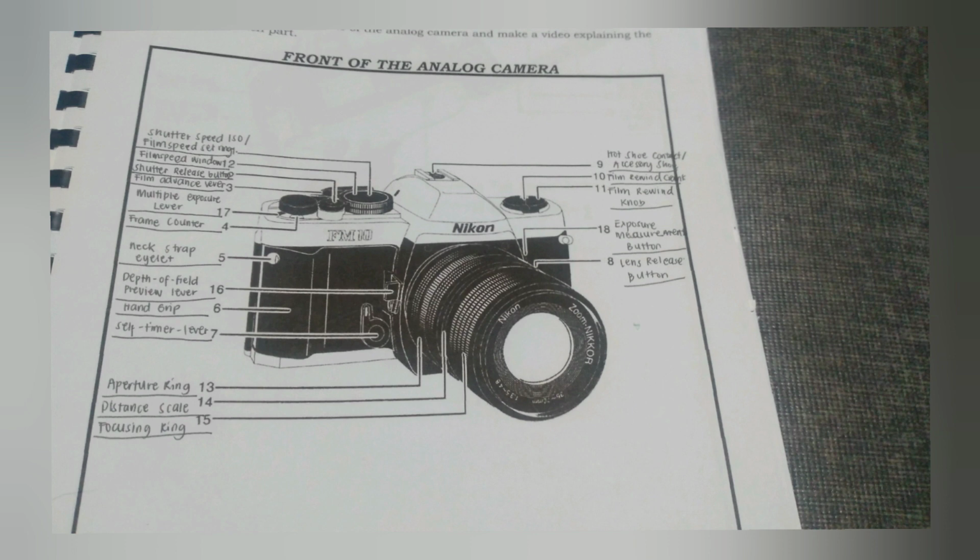Next is the hot shoe contact. Accessory shoe provides a connection point for an external flash or other accessories. Film rewind crank rewinds the film back into the film canister for retrieval.